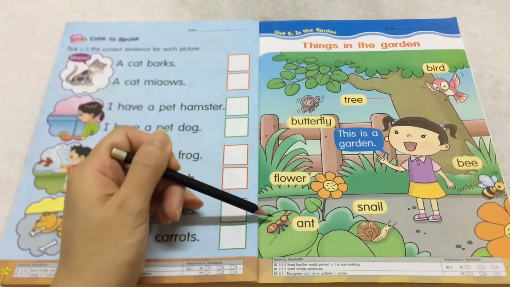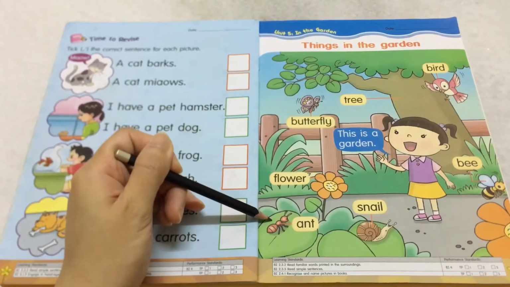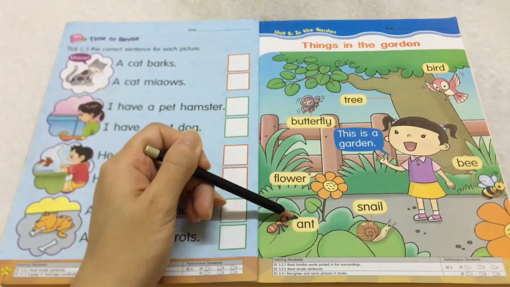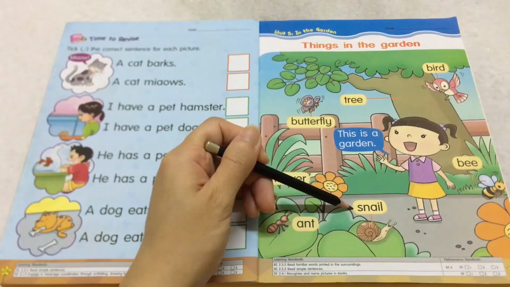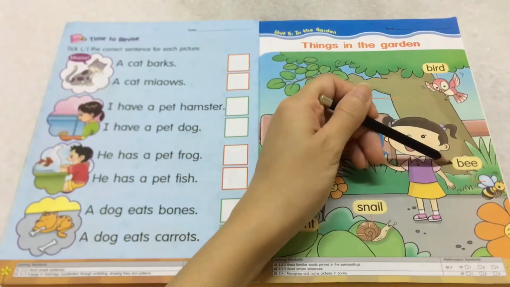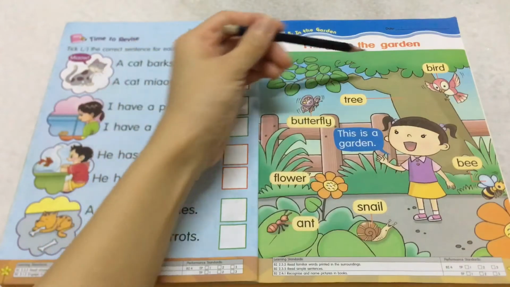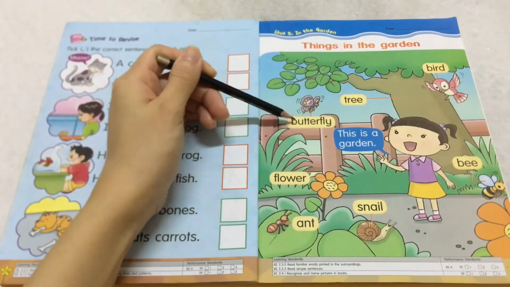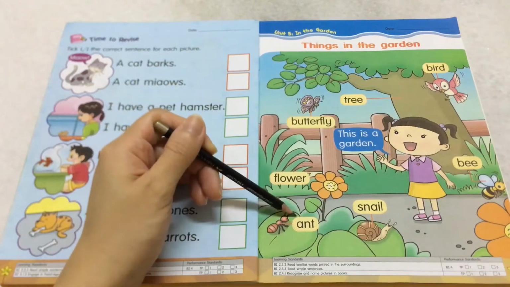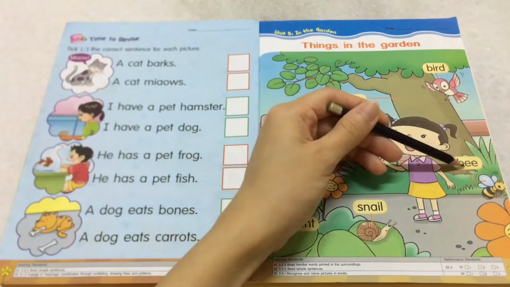And this is ant. This is snail. And how about this? This is bee. So in the garden, you can see a bird, tree, butterfly, flower, ant, snail, and bee.